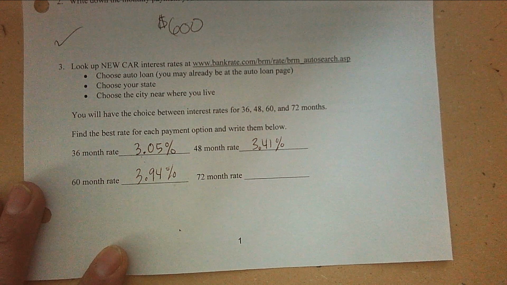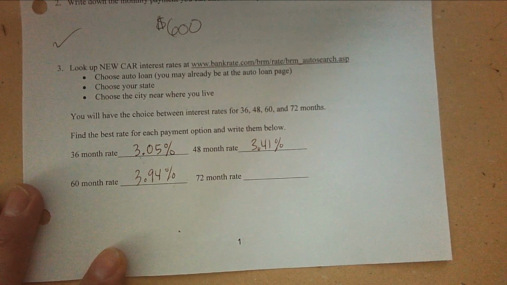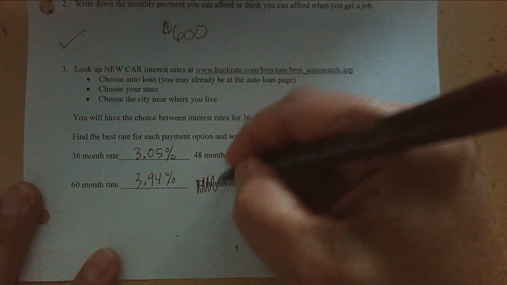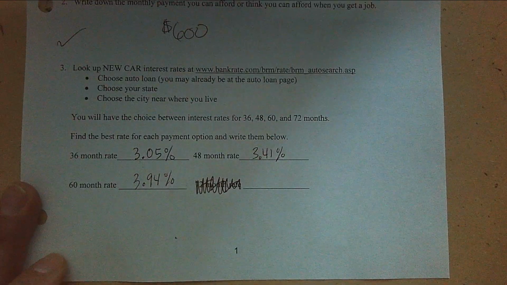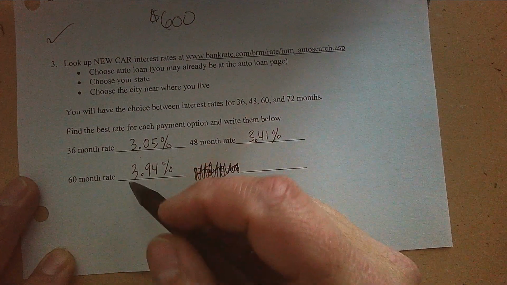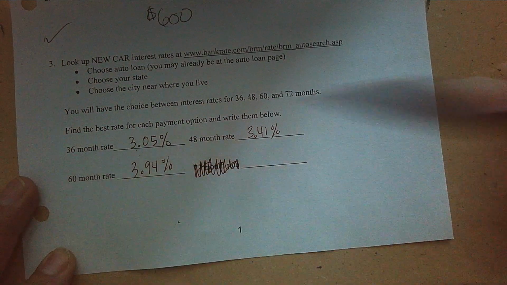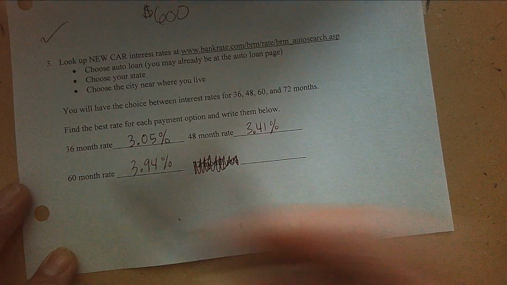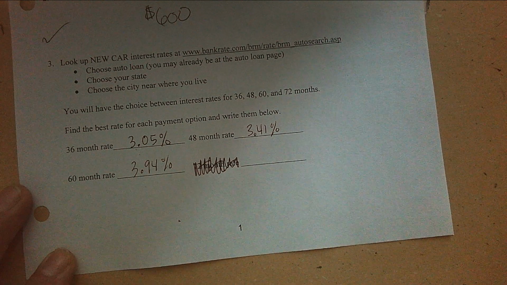And then it goes back to 36, but for used. So on your project, I want you to cross out 72 month because they don't give you values for 72 month. So we're only going to do 3 of them. A 36 month loan, a 48 month loan, and a 60 month loan. And these are the interest rates for that.